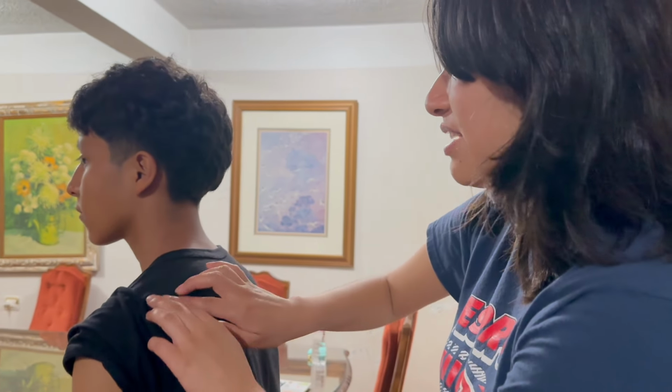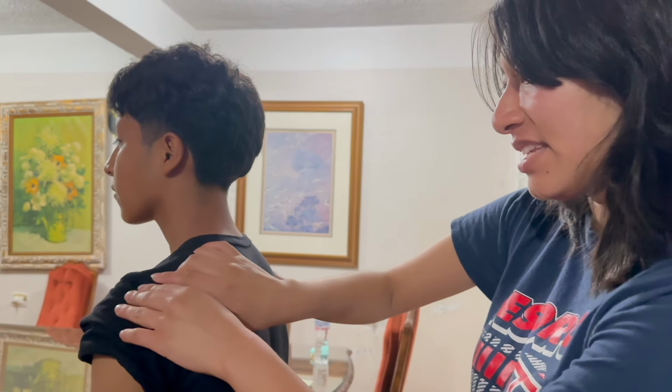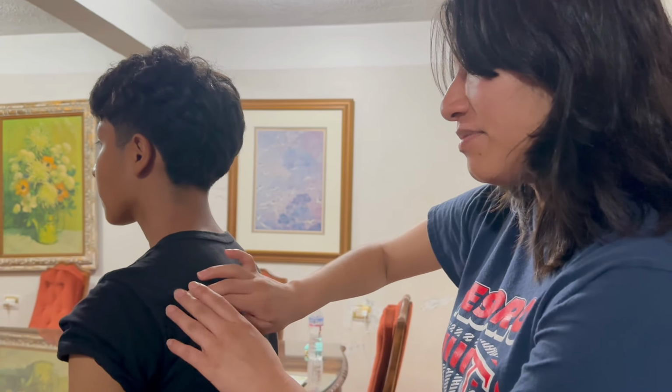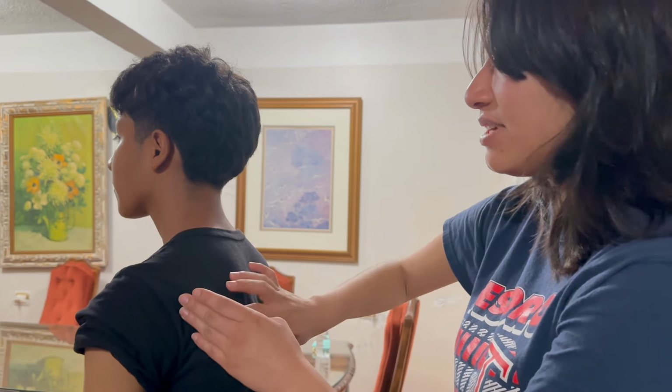Next, I will palpate the infraspinatus muscle. That muscle could be found by, again, using the acromion to find the spine of the scapula, and right below that, you will be at the infraspinatus muscle.